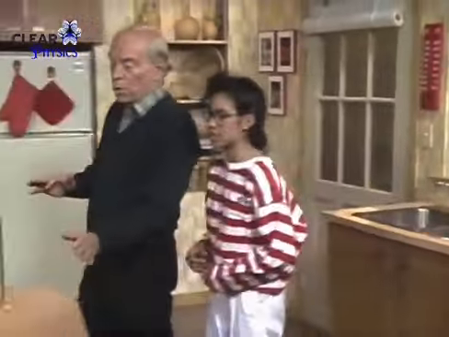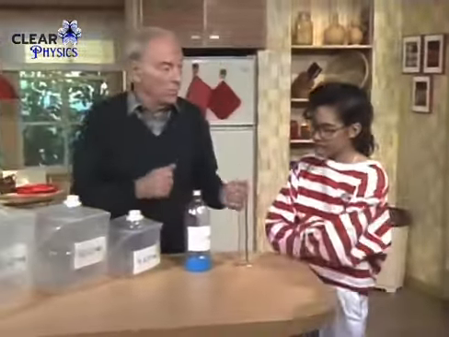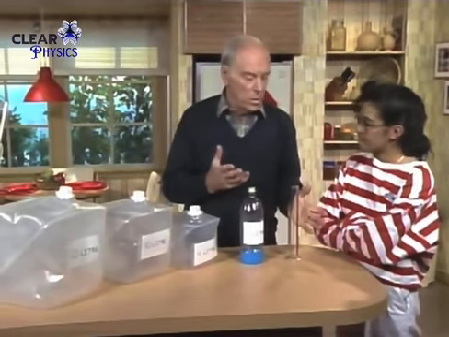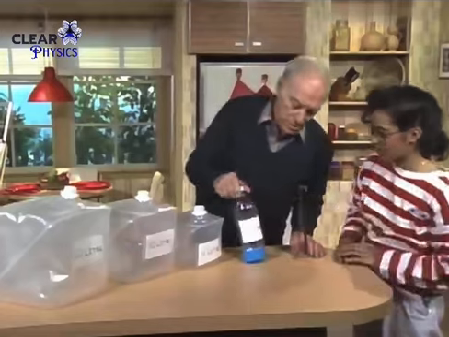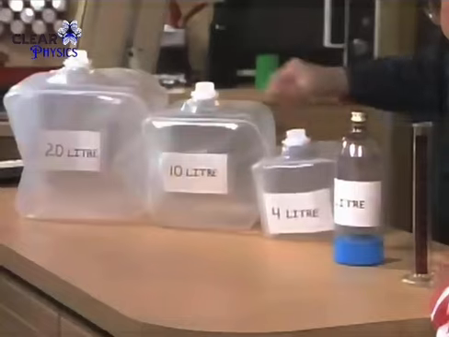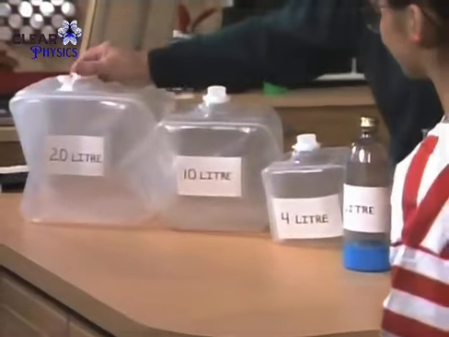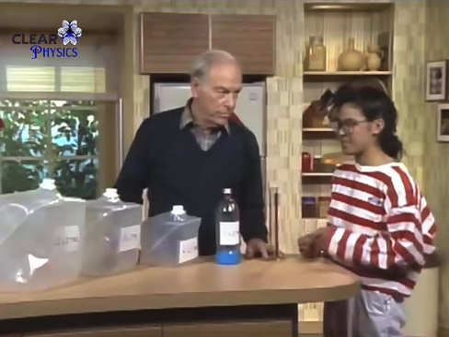Now, if that drip continued for 1 whole month, it would be a certain volume of water. What's this one? 100 cc. 1 liter. 4 liters. 10 liters. And 20 liters. Do you think it would be any of these volumes? Well, there's 5 of them out here, and it wouldn't be the smallest. And it wouldn't be the biggest.